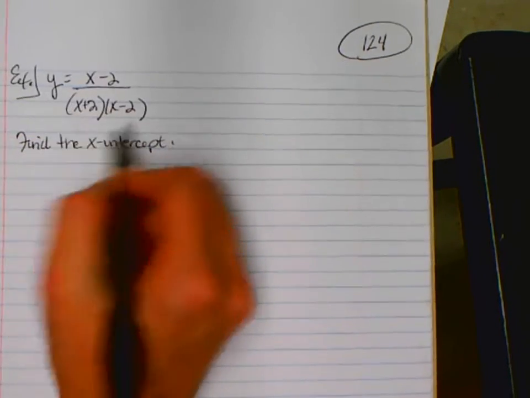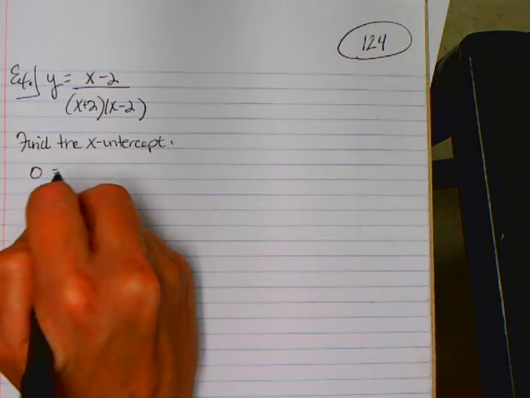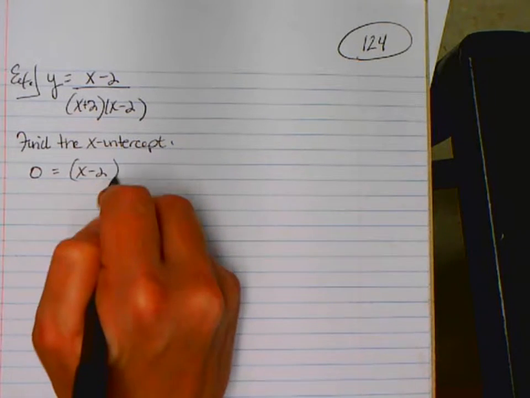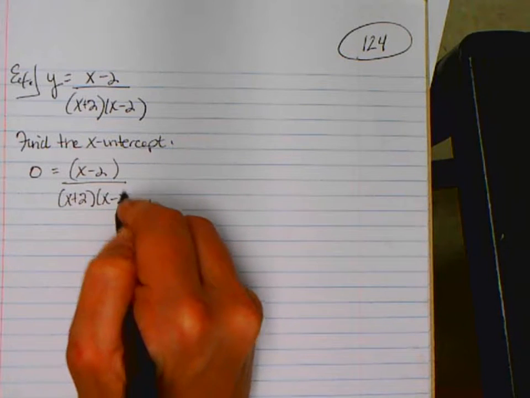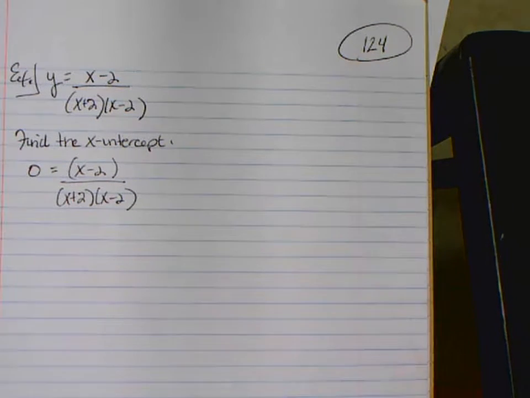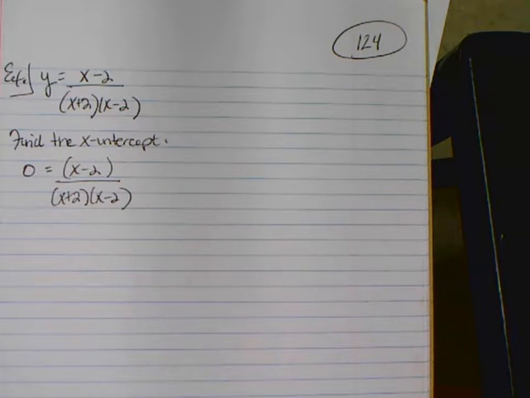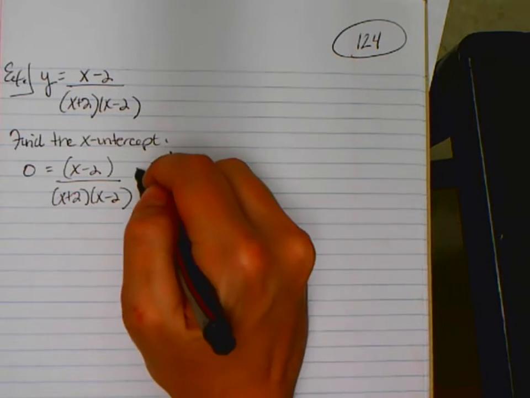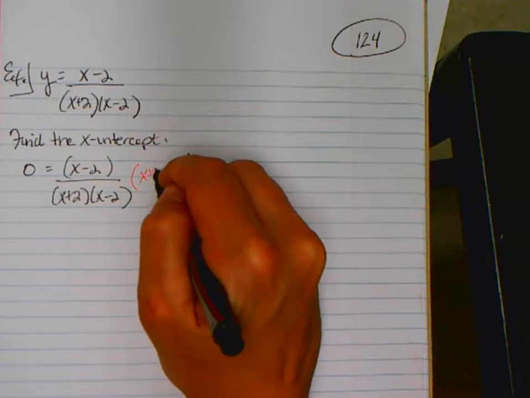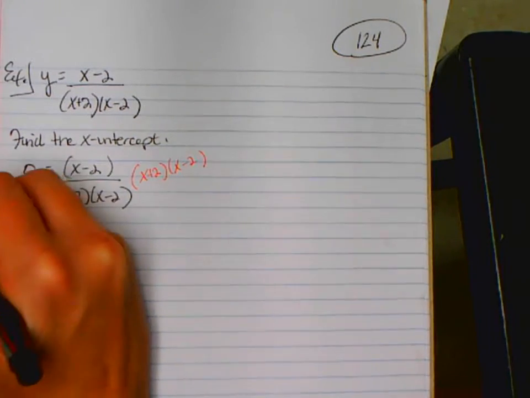Okay? So I'm going to take my equation, my function, 0 equals x minus 2, all over, or quantity divided by, x plus 2 times x minus 2. Now, we could cross multiply here because we have a fraction set equal to a fraction or just a number. You could still cross multiply. I just like to clear my fractions. You're pretty much doing the same thing. So I'm going to multiply both sides of the function by the least common denominator, which is x plus 2 and x minus 2.